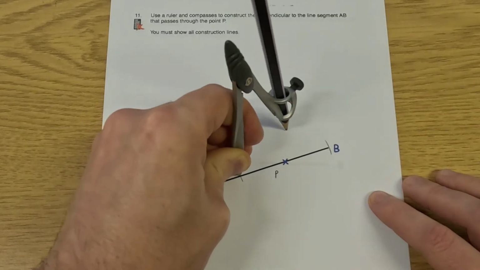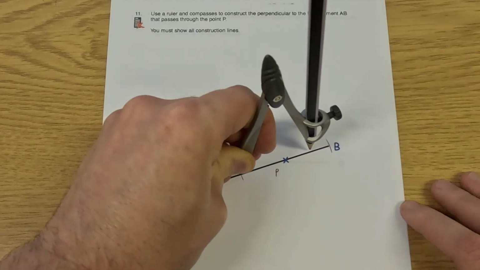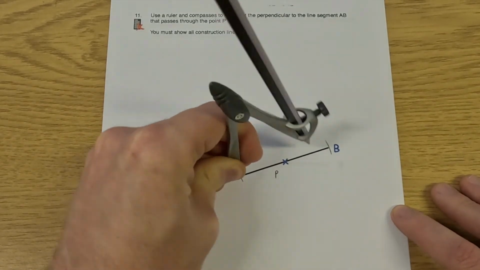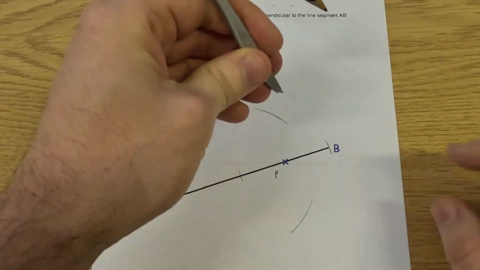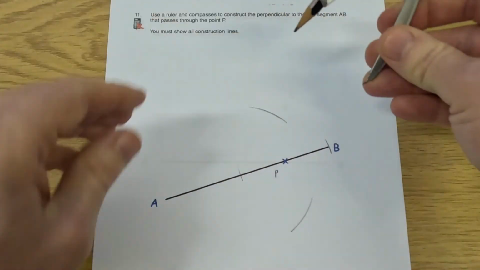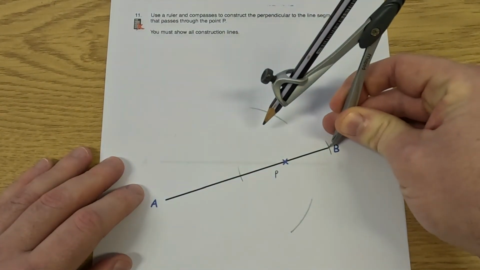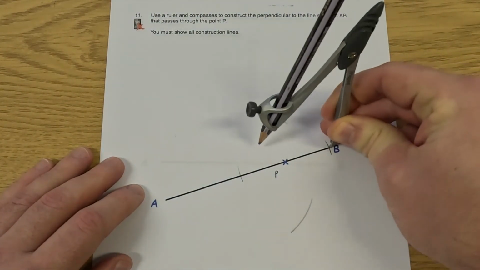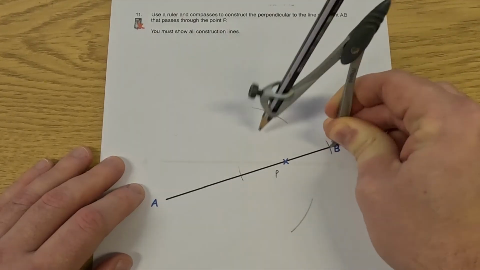And I'm going to do an arc above. Actually, let's set it a bit bigger. And I'm going to do an arc above like so. And I'm going to do an arc below. And again, I'm going to keep the pencil and compass the same size, and I'm going to put it on where the arc meets the line here at B. So here I'm going to do an arc above and an arc below.